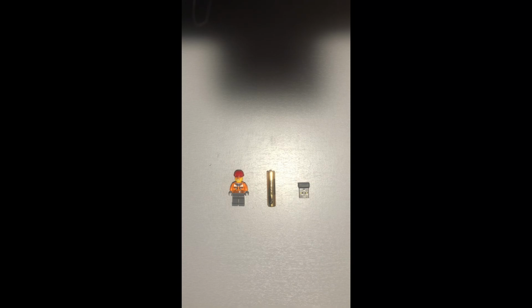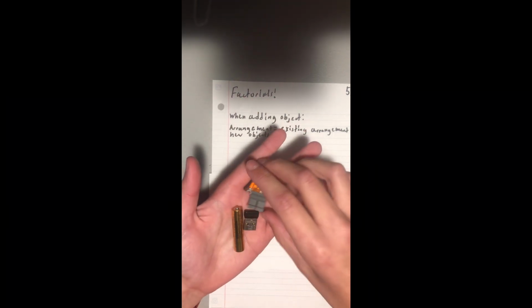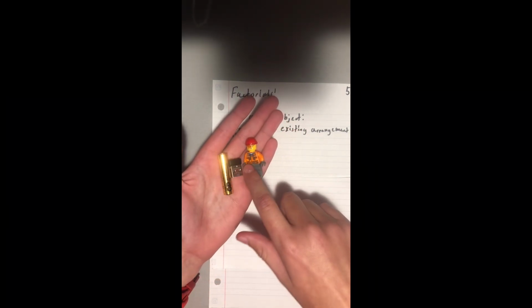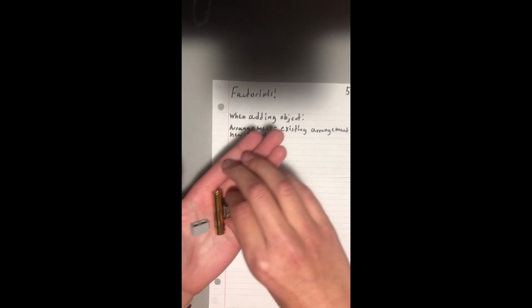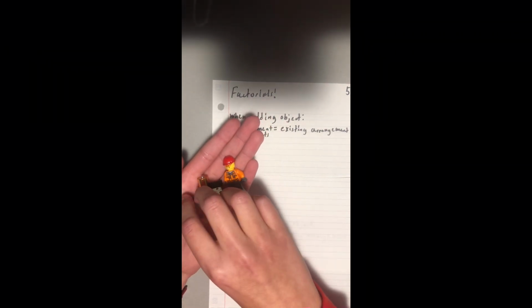Let me explain. Every time you add a new object, the amount of arrangements for the new object is the existing amount of arrangements for your original set times the new number of objects. So we have 3 objects, so the existing number of arrangements would be 6, just like we figured out a little bit ago. If we were to add another object, it would be 4 objects. So that'd be 6 times 4, which is 24. So if we had 4 different objects, the total number of arrangements would be 24.